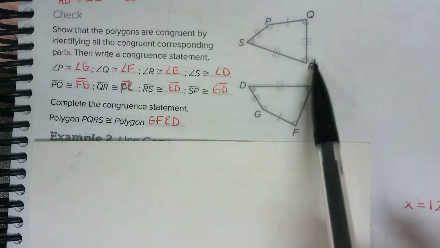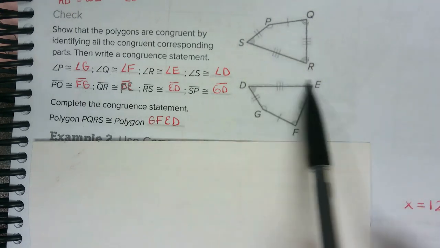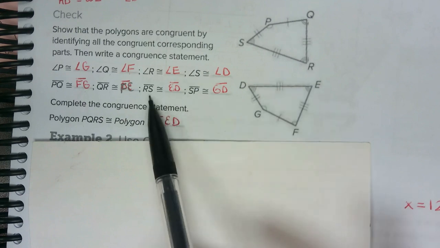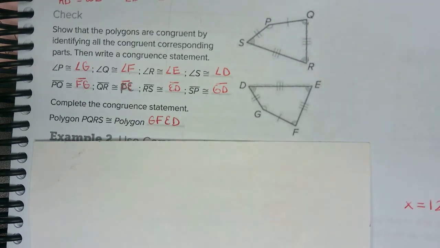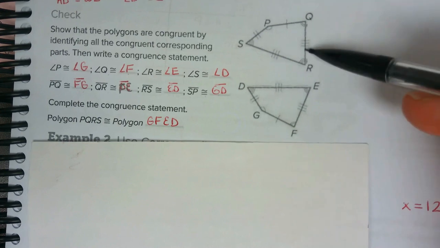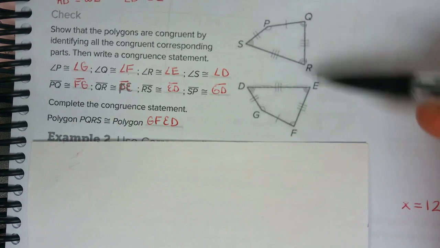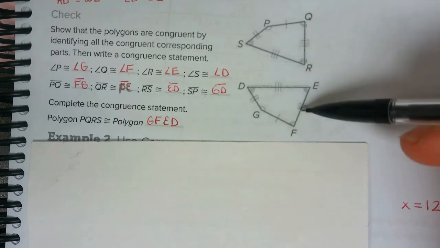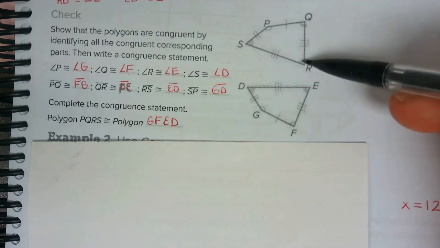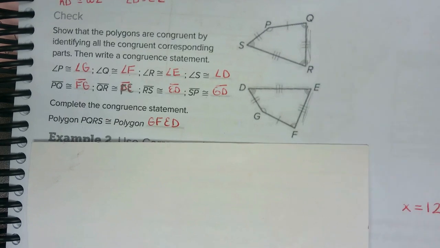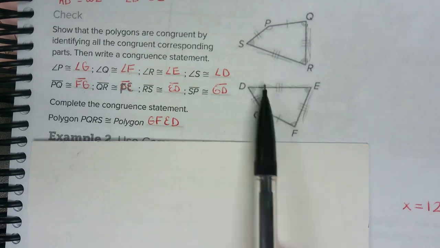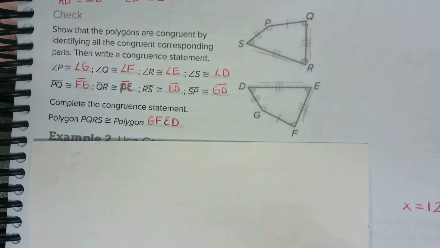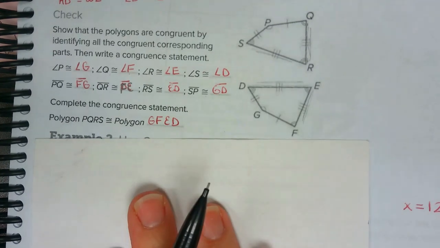Then RS is going to correspond to DE, and SP corresponds to GD. So just be careful when you read those tick marks, make sure that they actually align. If I were to flip this on top of here, which one would it align with? QR would have to go with FE from the picture, and SR would go with DE, as you just visually look at it.